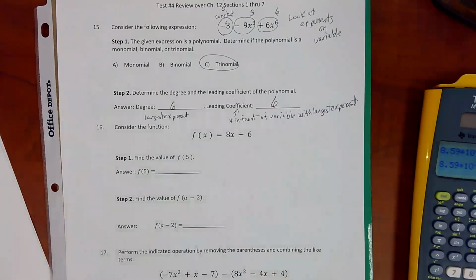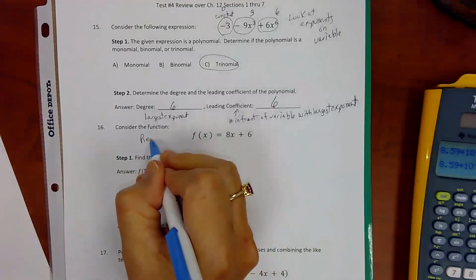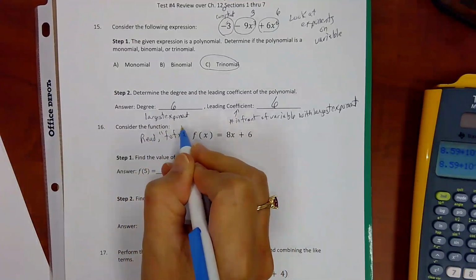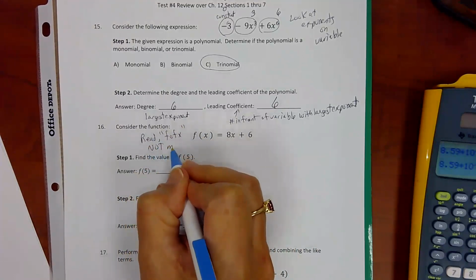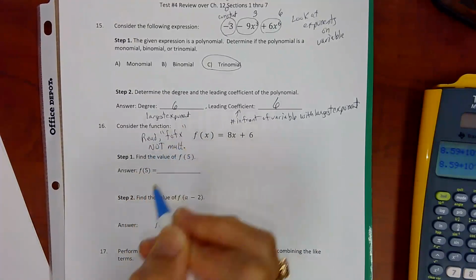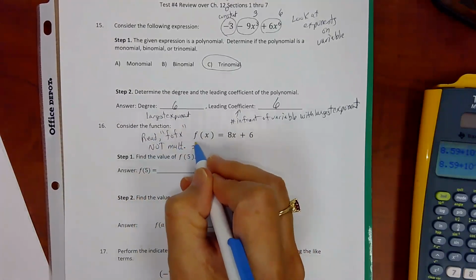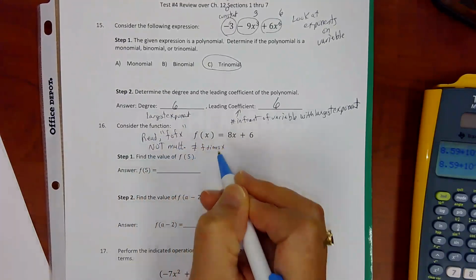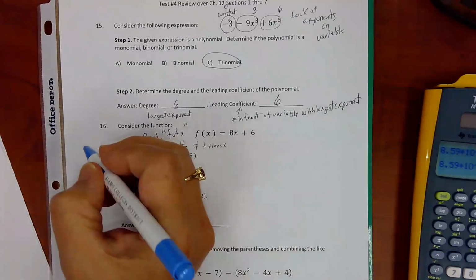And if we look at 16, consider this function. This is called function notation. This is f of x. This is not multiplication. It does not mean f times x. That's not true. It's not what that means.